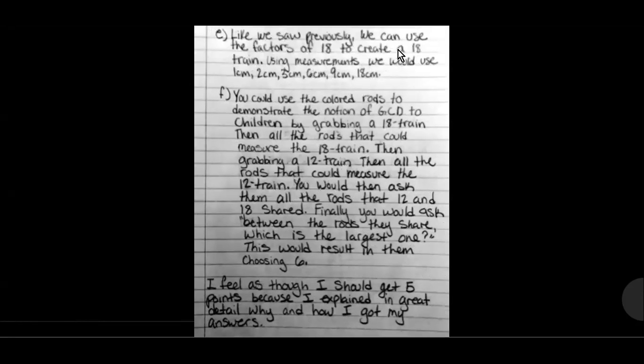Like I previously stated, we can use the factors of 18 to create an 18 train using measurements. So instead of just saying 1 rod, 2 rod, 3 rod, it is going to be 1 centimeter, 2 centimeters, 3 centimeters, 6 centimeters, 9 centimeters, and 18 centimeters. That is how we can measure. Those are the sizes of the rods that we can use to measure this 18 centimeter train.